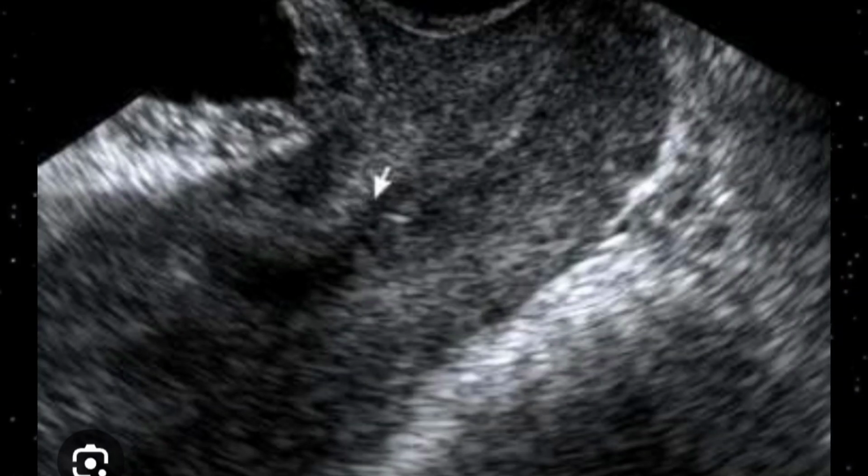This is another transvaginal scan, and on this scan another spectrum of cervical incompetence has been shown. Look at that white arrow indicating the internal os. The internal os is dilated, and beside this the upper part of the endocervical canal is also dilated.